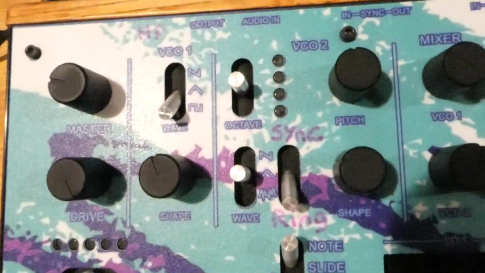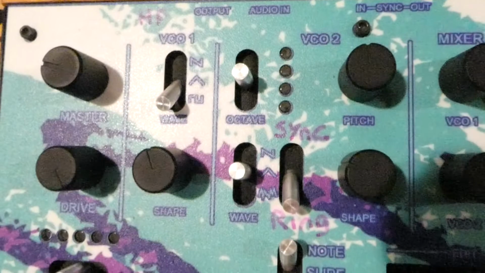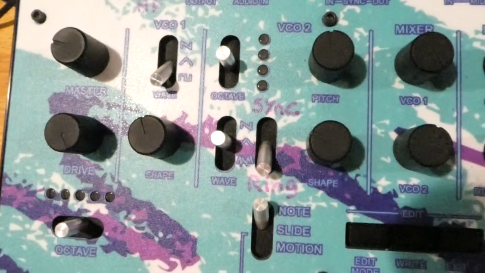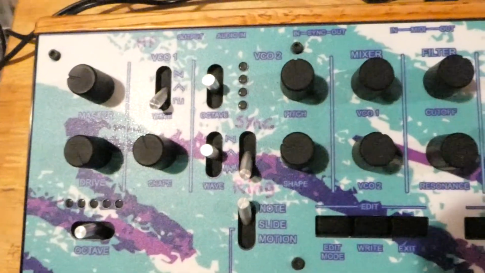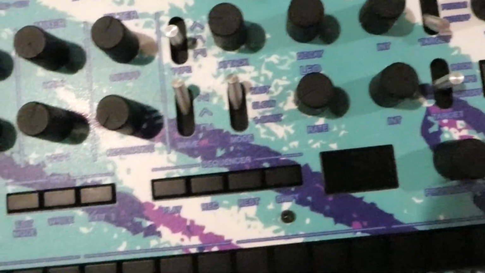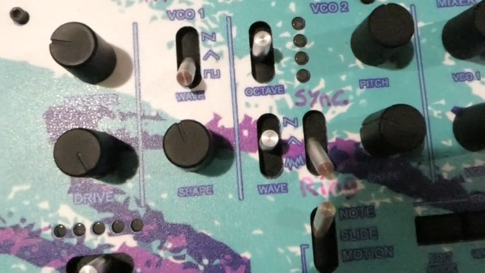But yeah, tell me if any of y'all know why they put the noise source on VCO2 and they put the square on VCO1 when it should have been the opposite way around. I've always wondered this about this keyboard. It's the one thing that's always kind of made me very mad. Besides, I mean, the very bare bones controls. But anyways, that's just the weirdest thing about this.